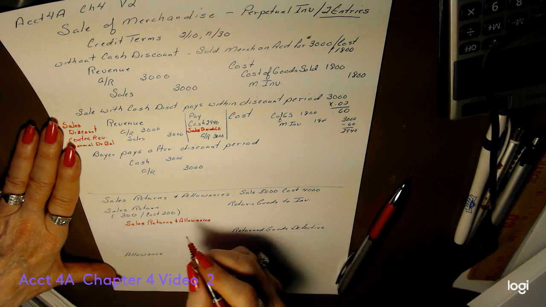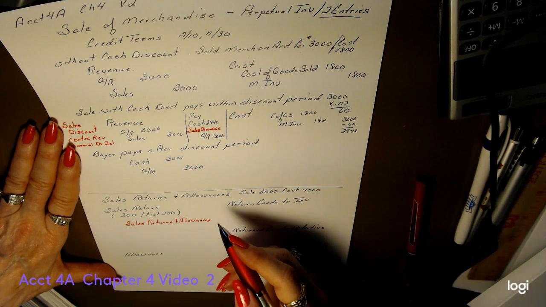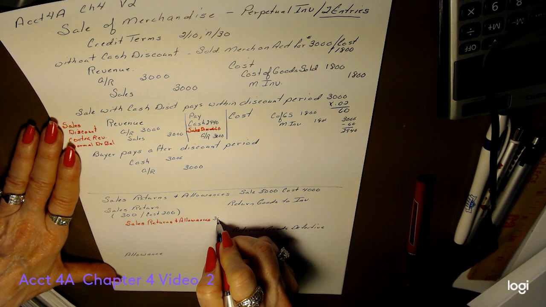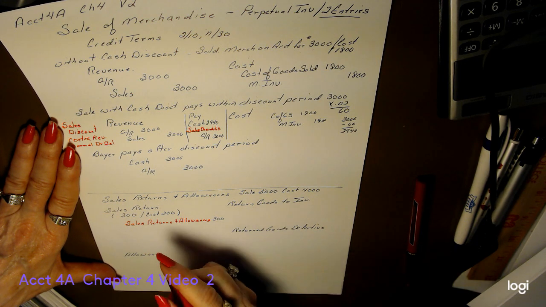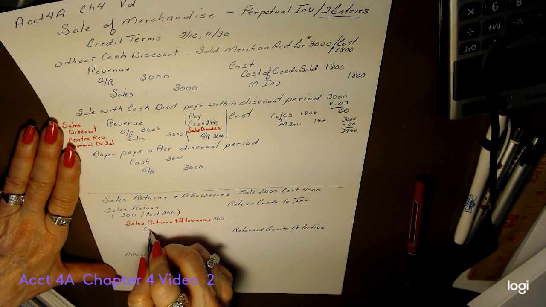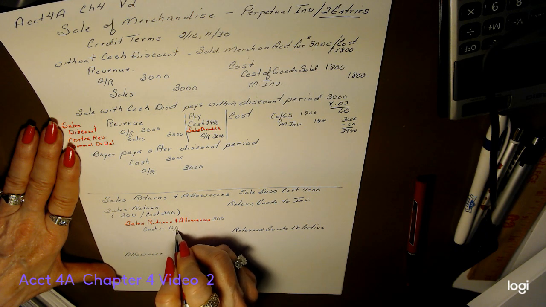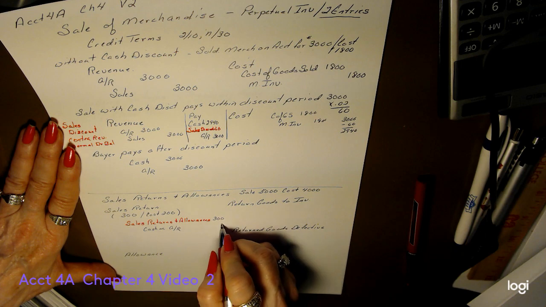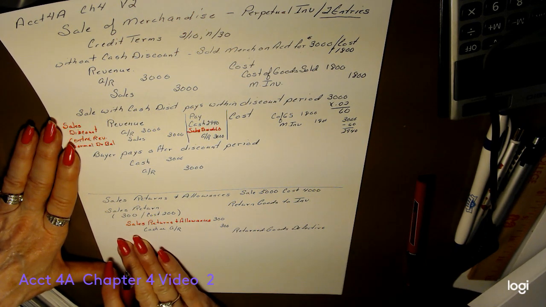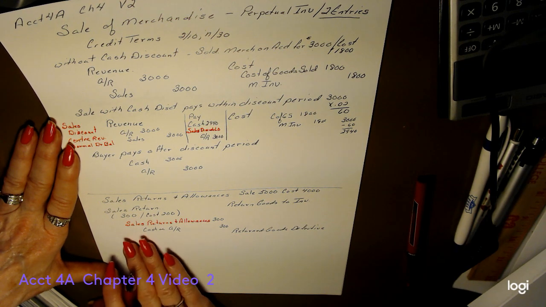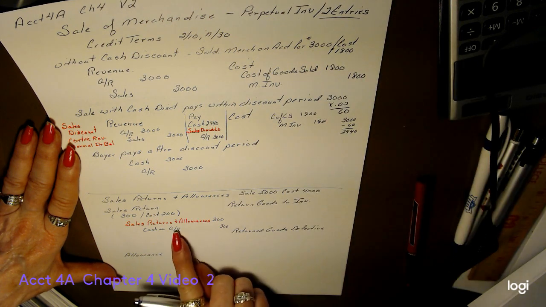Okay, and that sales returns and allowances would be for our $300, and we would credit cash if we gave them the money back, or reduce accounts receivable if we'd sold it on account for $300. So this entry is the entry that we would have to make. Okay, the offset, remember, 2 entries.